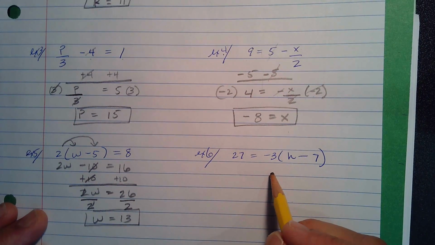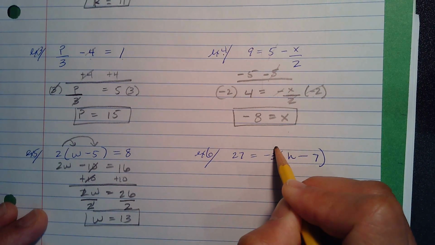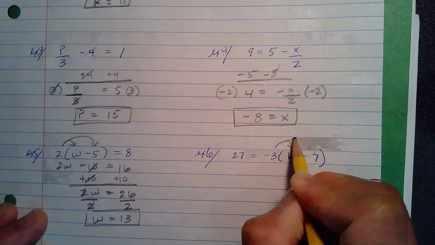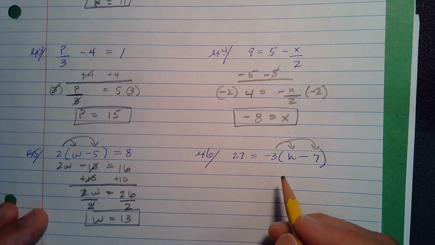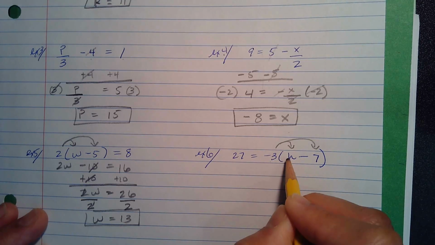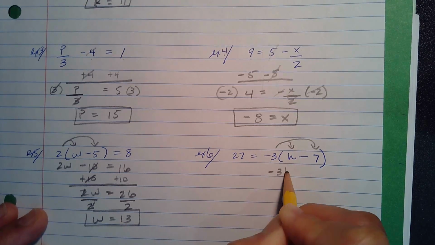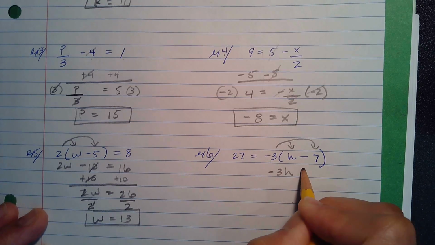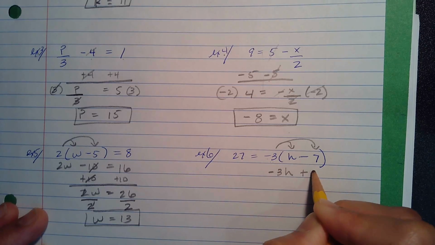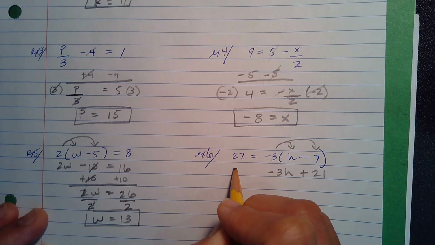Okay, last example. We're going to distribute negative 3. Whenever you have a number outside the parentheses, please distribute. This is negative 3 times h, negative 3h. A negative times a negative is a positive. 3 times 7 is 21.